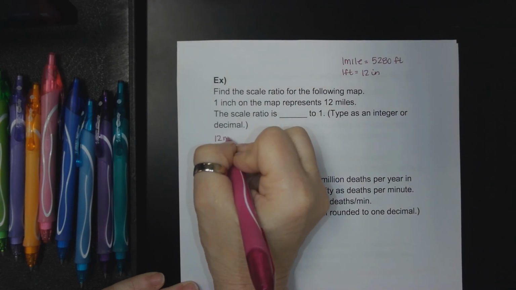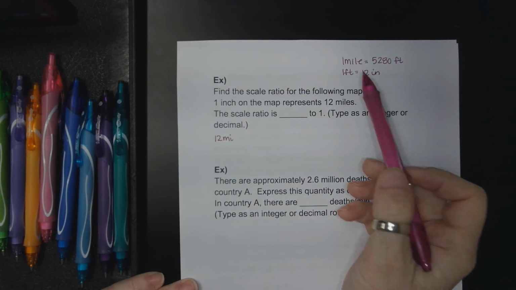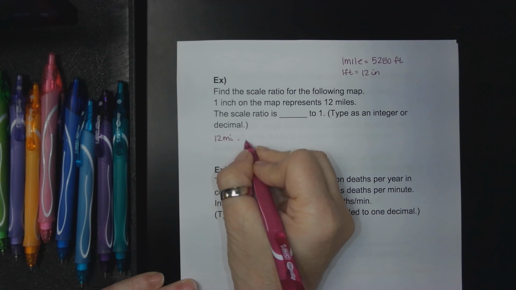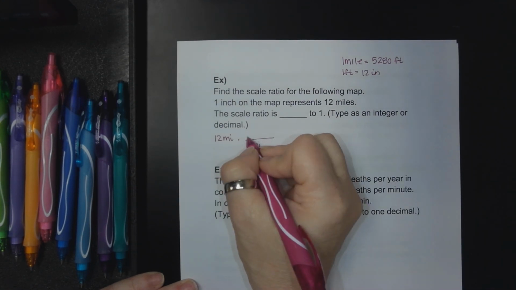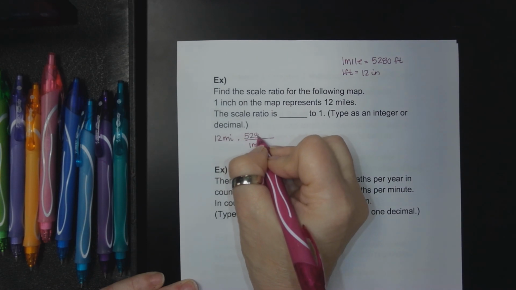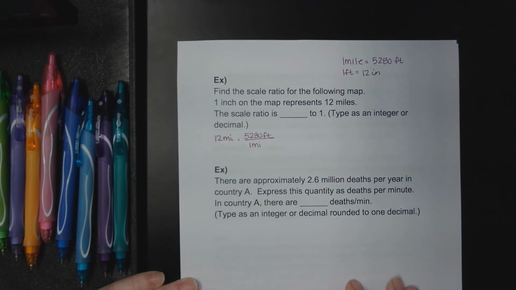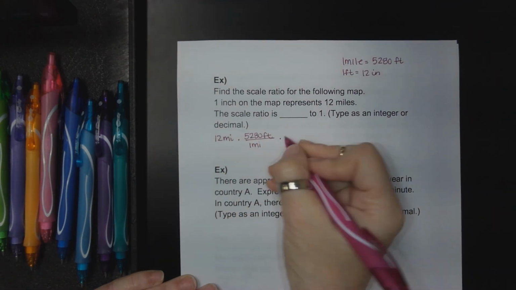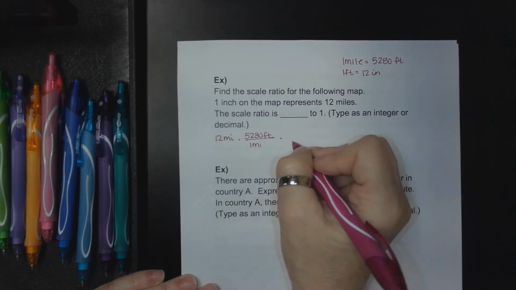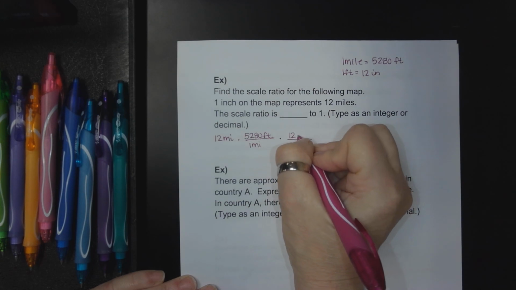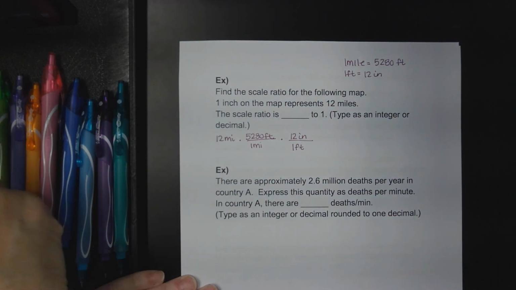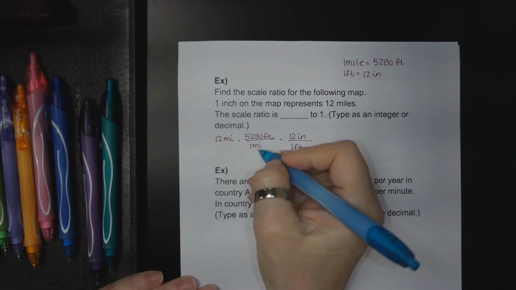So let's use 12 miles, miles to cancel, so where would the miles go? On the bottom, 5,280 feet. Now we're going to want the feet because we want it in inches, right? So let's put the feet on the bottom and 12 inches on top. Start our canceling.